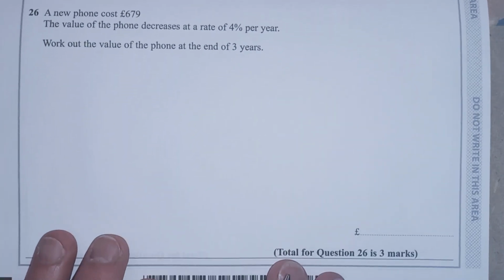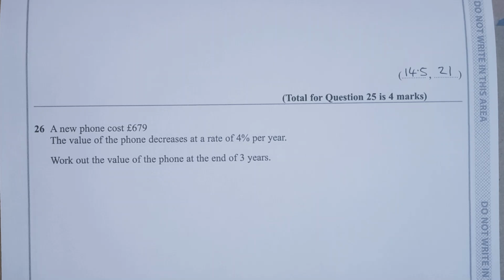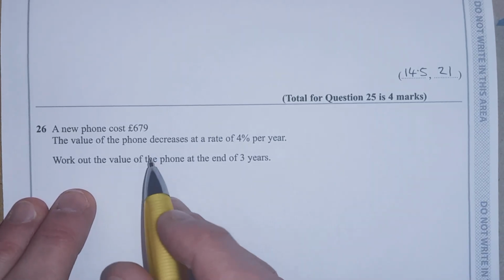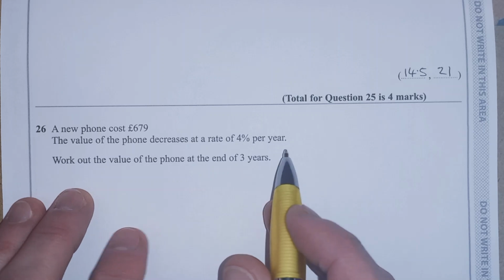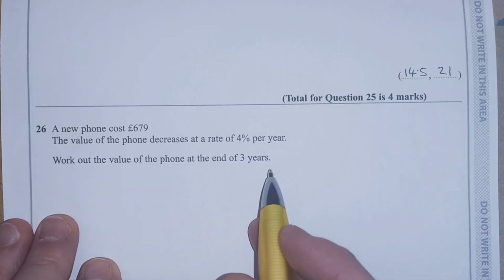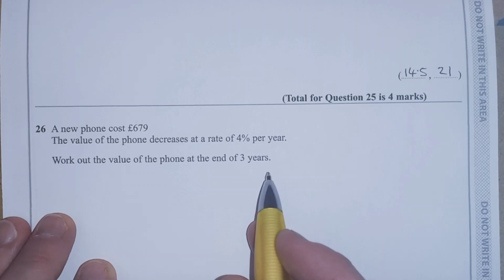Question 26, and this is for 3 marks. A new phone costs £679. The value of the phone decreases at a rate of 4% per year. Work out the value of the phone at the end of 3 years.